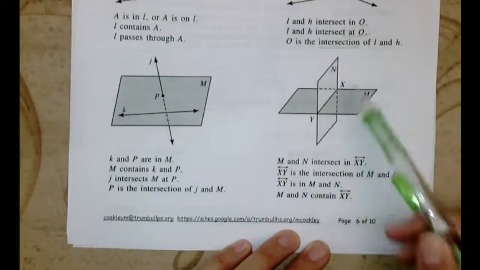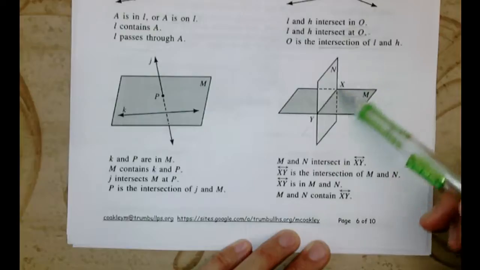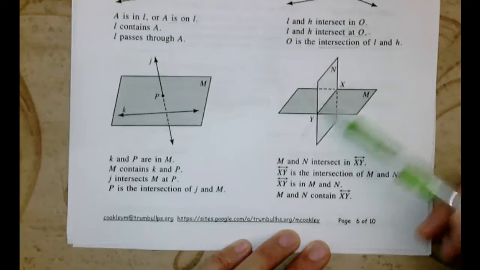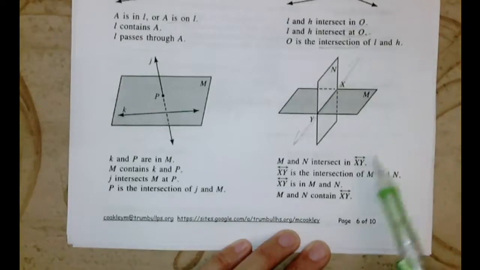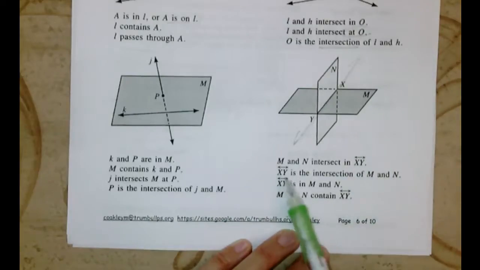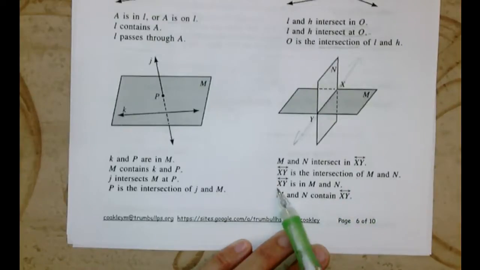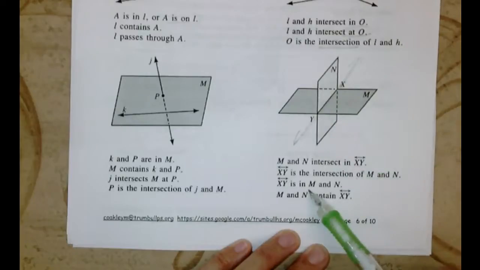Plane M and plane N intersect in line XY. That's the line. Two planes intersect in a line. Okay, so these two planes intersect in a line. When we say line XY, it's a line that extends infinitely, right? And then you have these two arrow signs here. Line XY is the intersection of plane M and N. Line XY is in M and N, because this line is contained in both planes. M and N contain line XY.